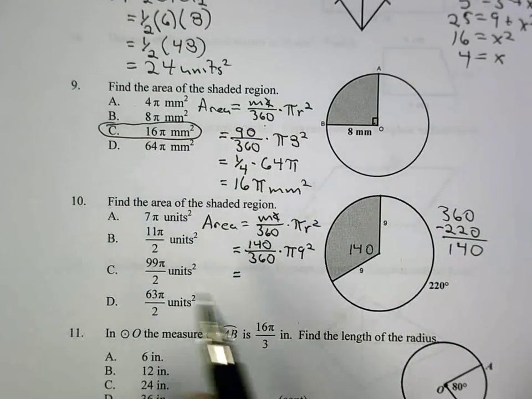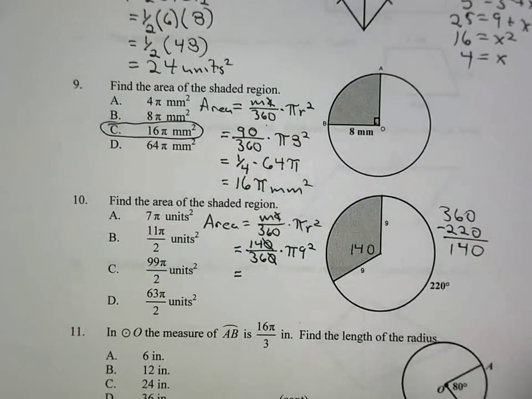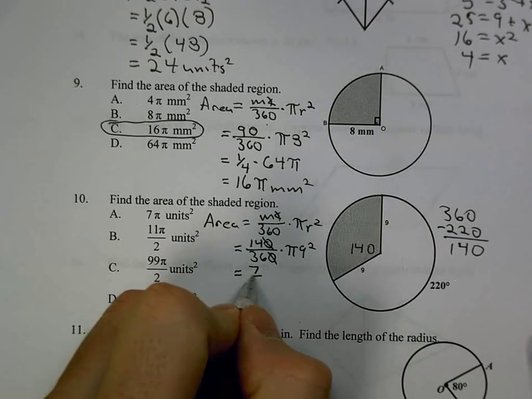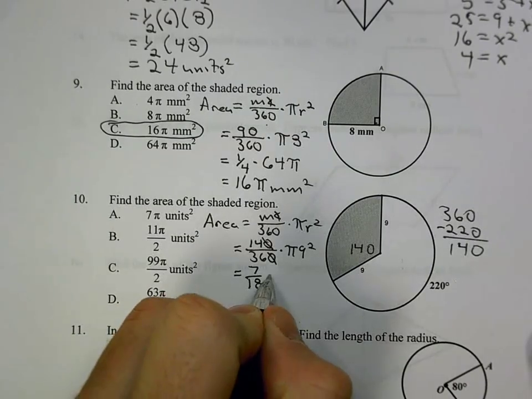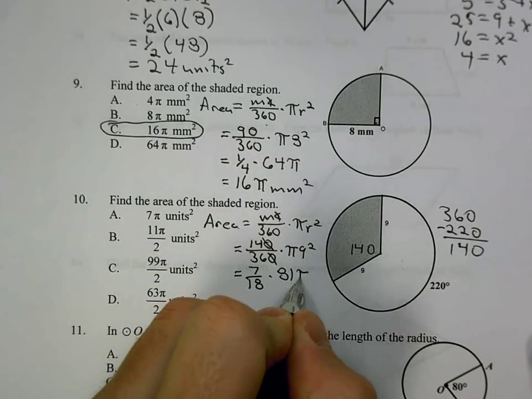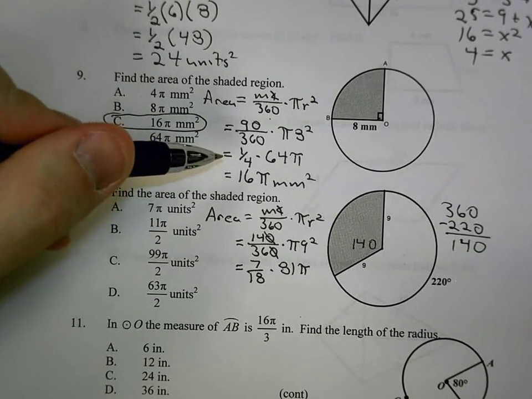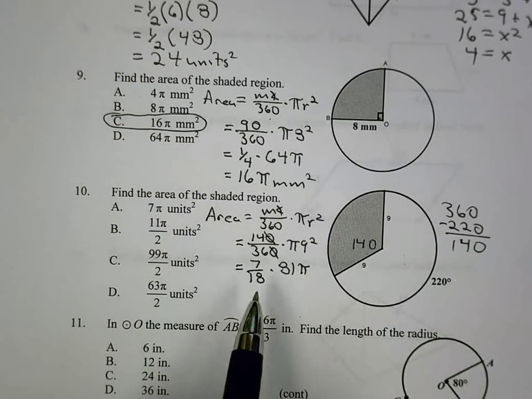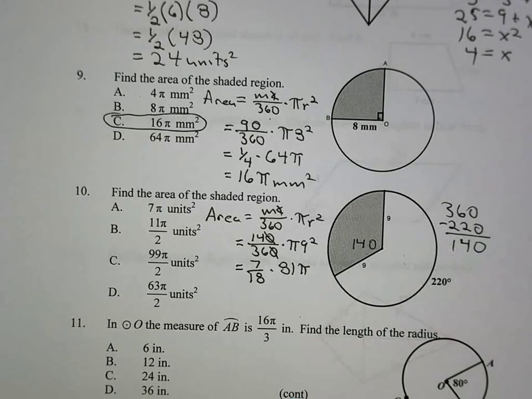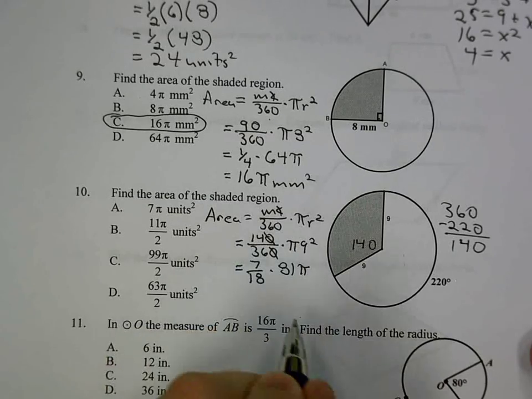Well, 140 over 360, I can cross out the zeros. Gives me 14 over 36. I can take half of each of those, and that gives me 7 over 18 times 81 pi. Not as neat of a fraction here, 7 over 18. I mean, 1/4 is more common. We'd all agree for that. But we want 7/18 of the whole circle. It's the same idea. We will want what fraction of the entire area do we want.